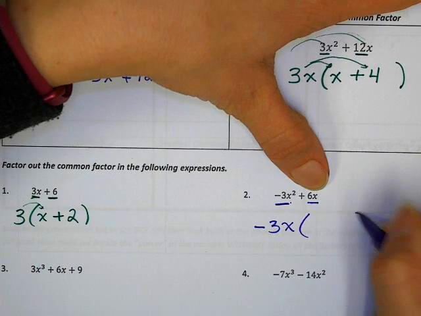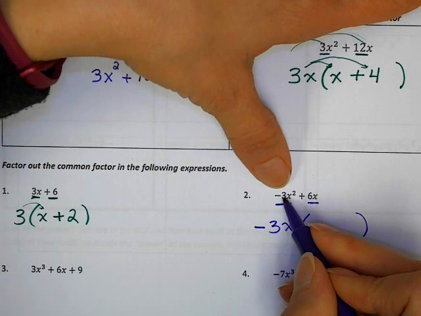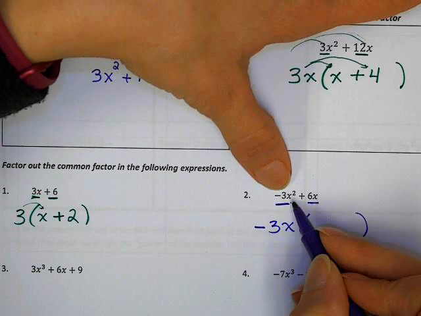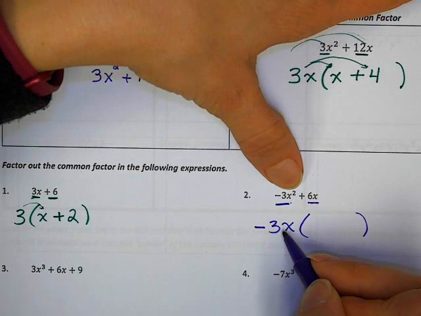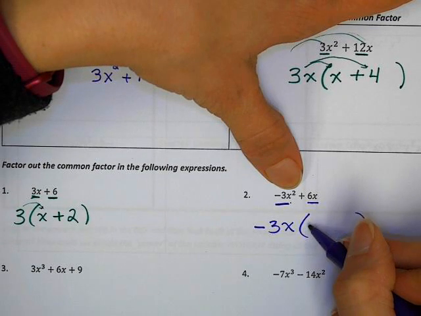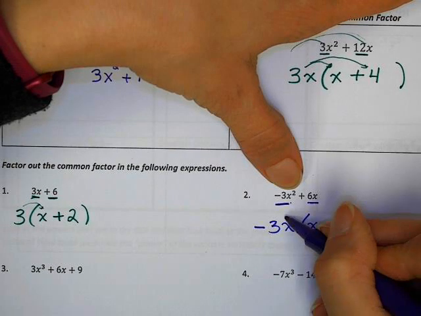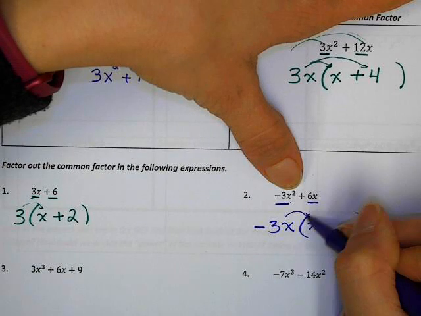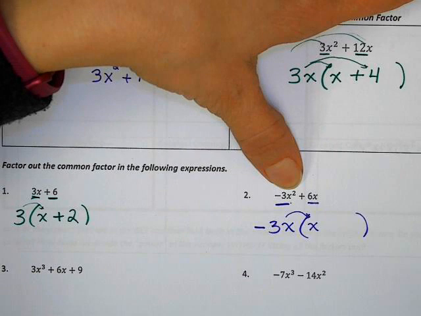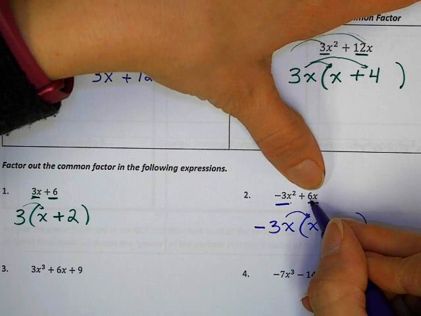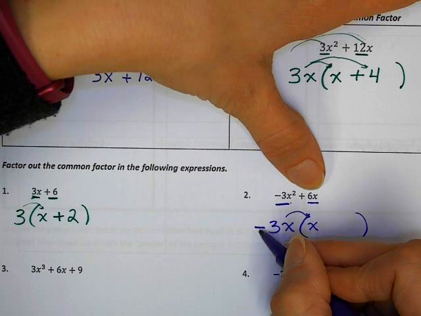Okay, then you put your parentheses. So he had a negative, but I divided it out. He had a 3, I took that away. He had 2 x's, I divided one of them out, and he's left with just an x. Is that true? Negative 3x times x would make negative 3x squared? Yes, good. Now 6 divided by negative 3.